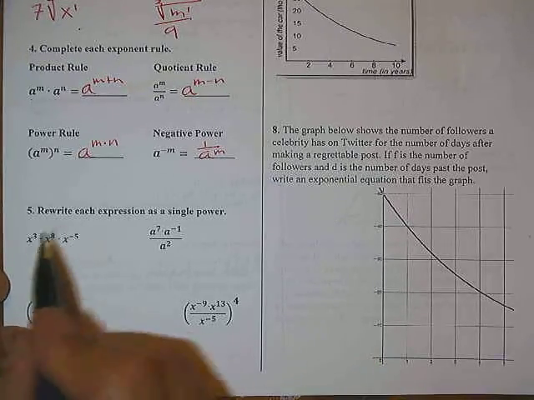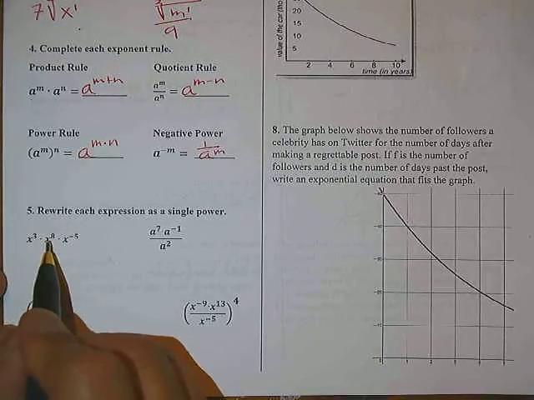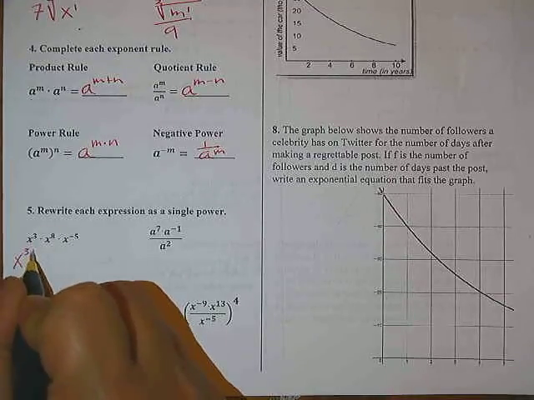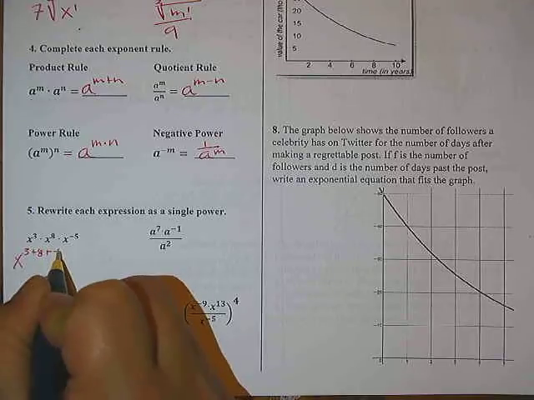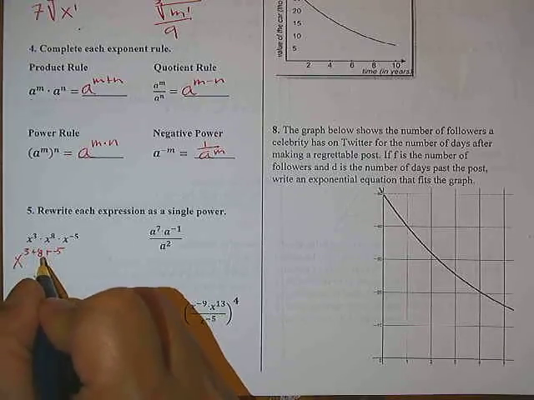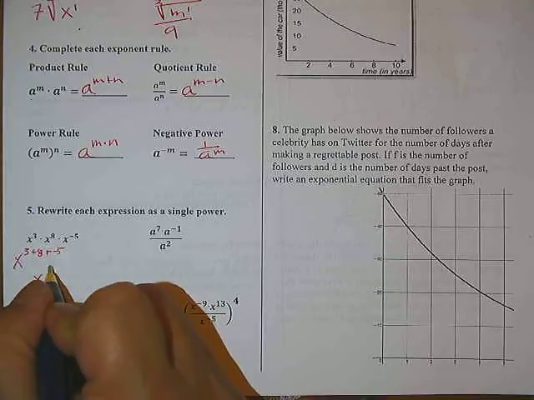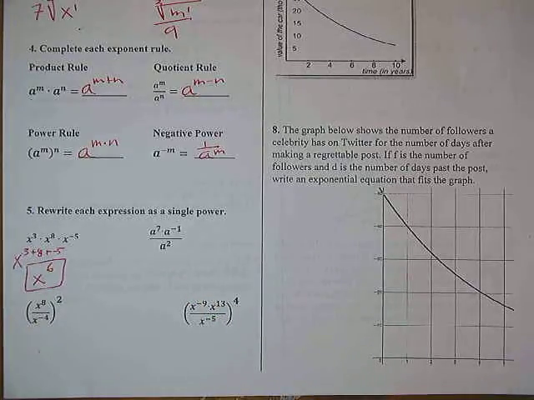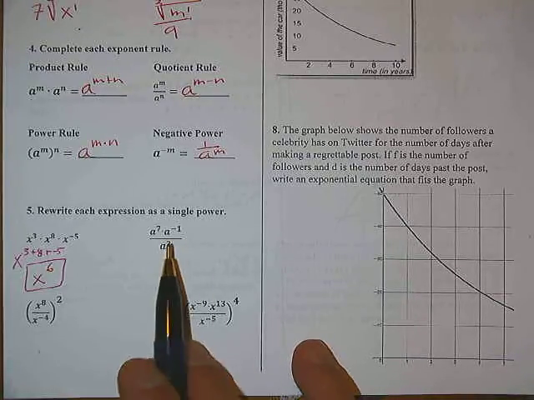All right, so rewrite each expression as a single power. So this is like the product rule. What we do is we add the exponents. So it's going to be 3 plus 8 plus negative 5. So 3 plus 8 is 11. 11 minus 5 is 6. So there's your final answer, x to the 6th.